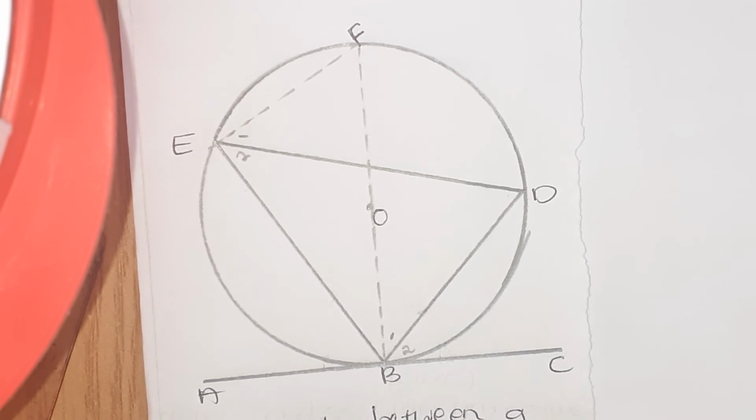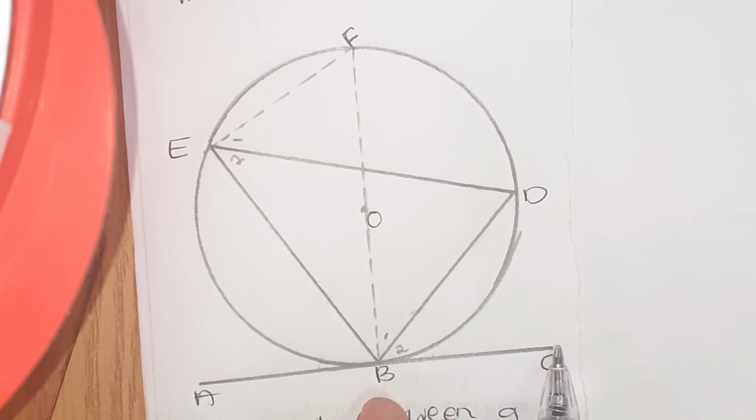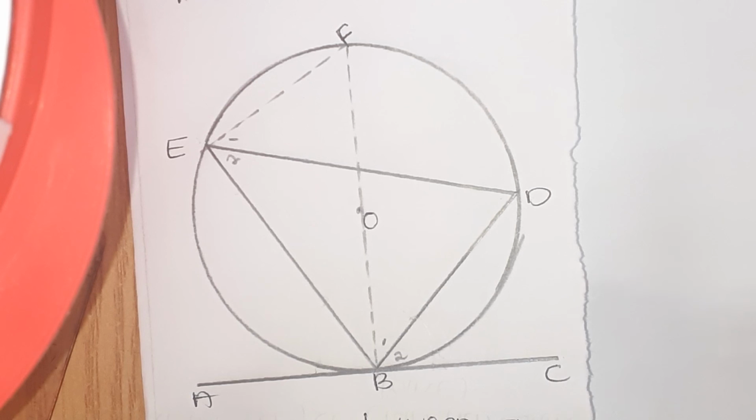This is what we have. So now we can prove that this triangle here, CBD.